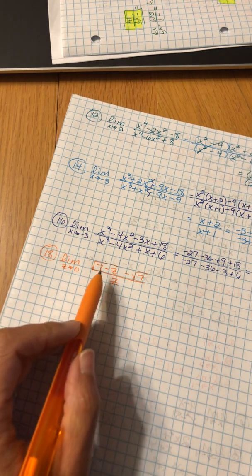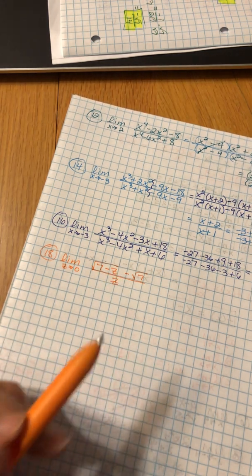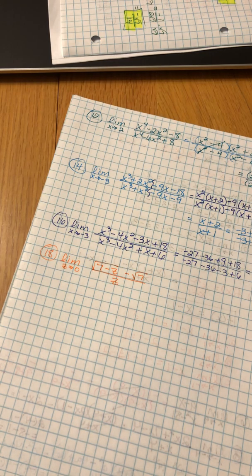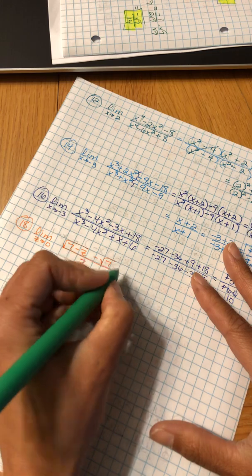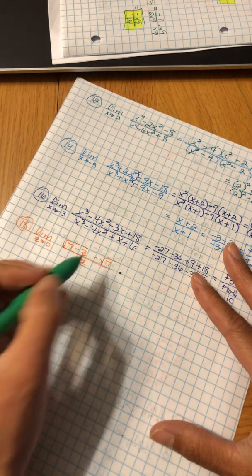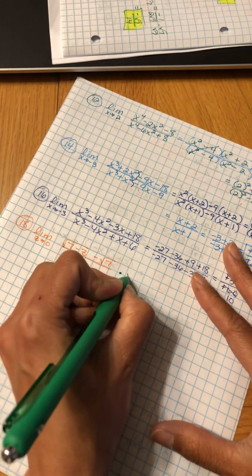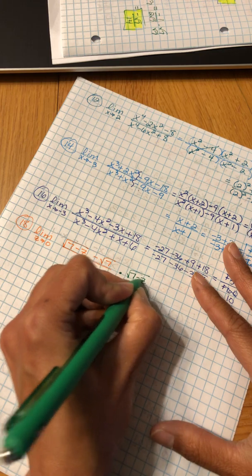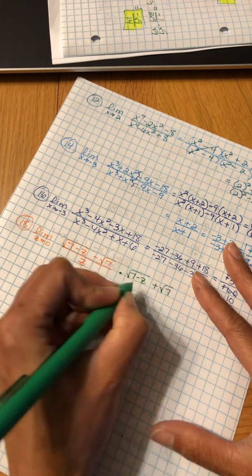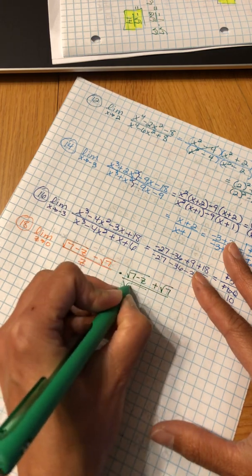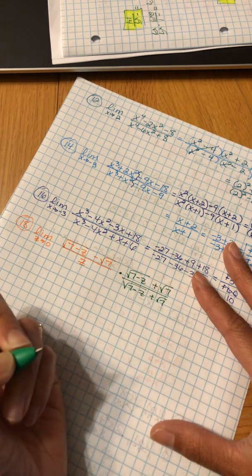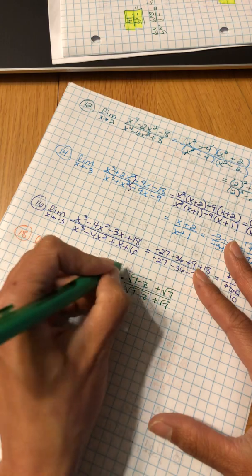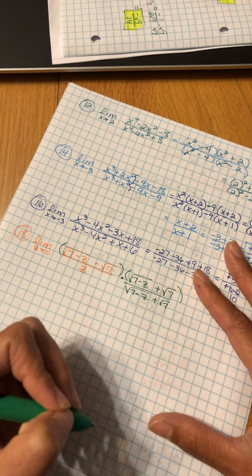So we have to multiply by the conjugate of that radical expression in the numerator. So the conjugate is just the same stuff with a plus sign in the middle. So I'm going to multiply by square root of 7 minus z plus square root of 7, on both top and bottom. Okay. And we're going to FOIL that out.